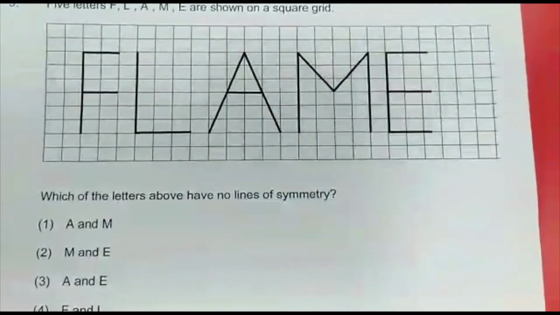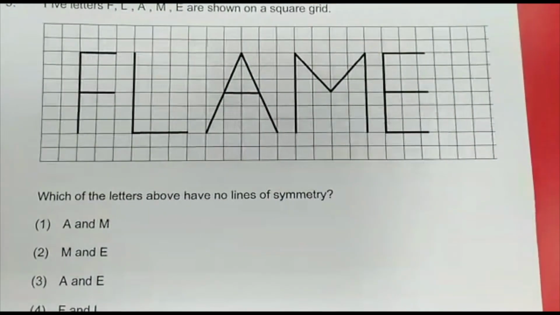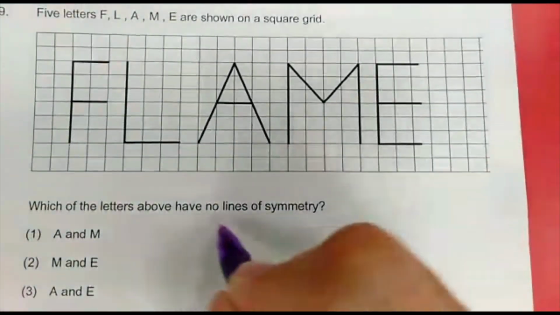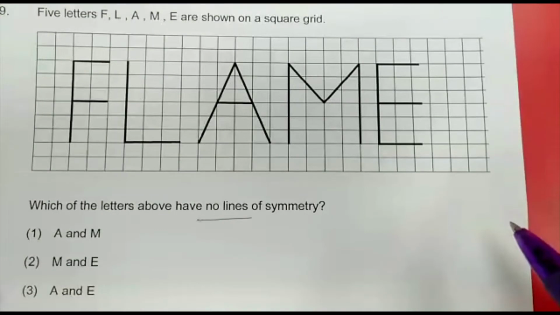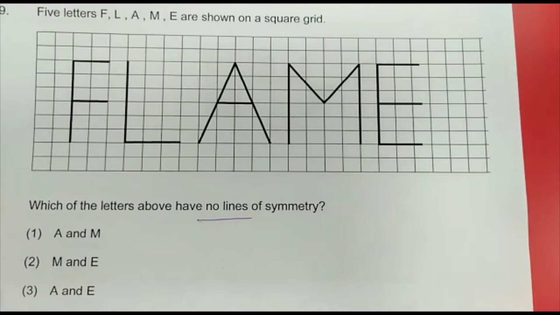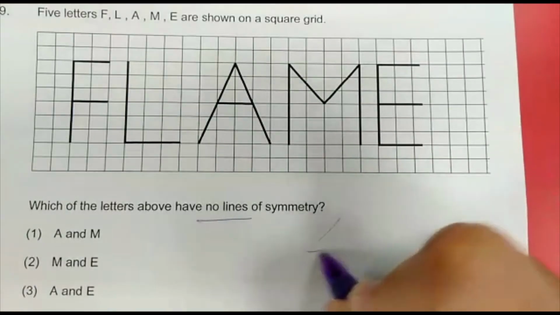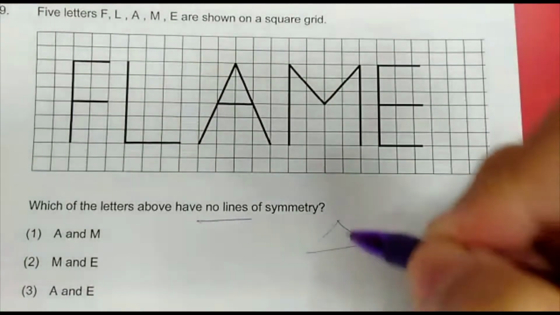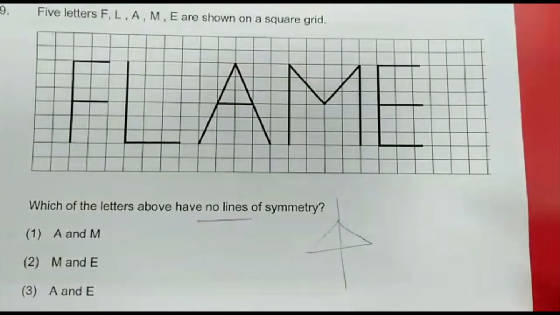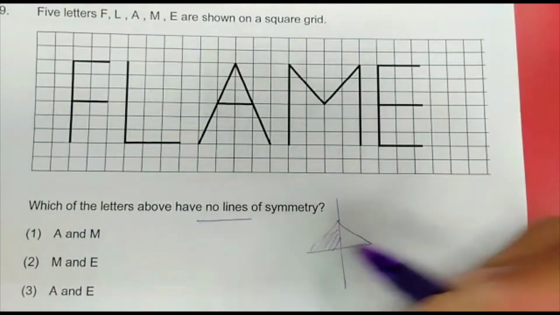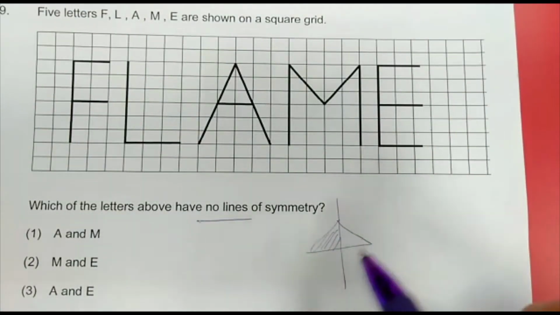Now, next question, question 9. 5 letters are shown on a square grid. Which one has no lines of symmetry? A line of symmetry will be a line that cuts through a figure and divides it into 2 exactly equal parts, and these 2 equal parts are mirror images of each other. For example, if I were to draw an isosceles triangle, this is a line of symmetry. It will divide this part on the left and the right into 2 halves, and they're exactly the same.